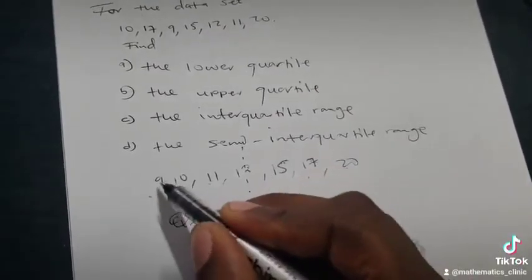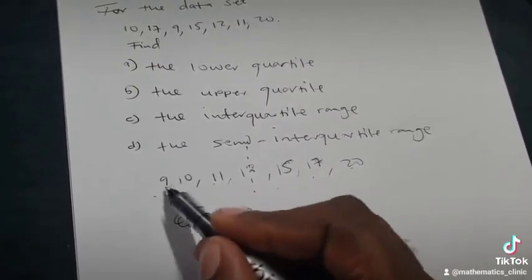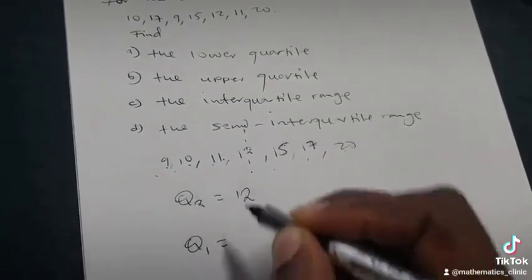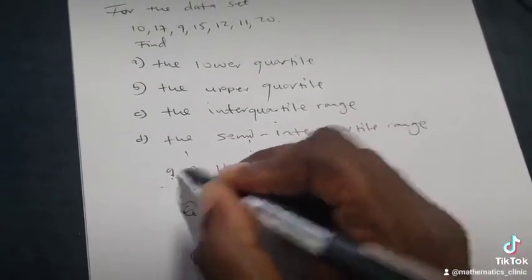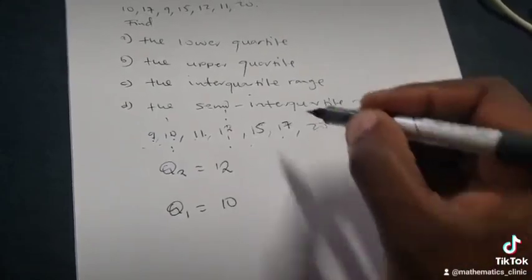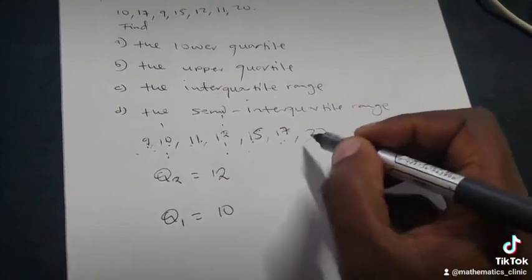Now that we know our middle quartile, it's very easy to find the lower quartile, because on our first or lower part we have 3 data values: 9, 10, 11. So our lower quartile is 10. Then for the upper quartile, we have 3 data values as well: 15, 17, and 20.